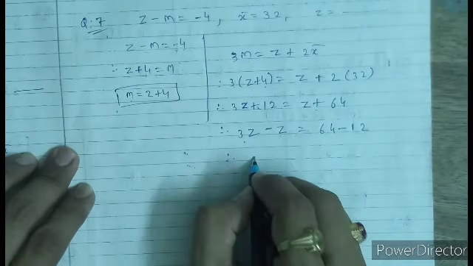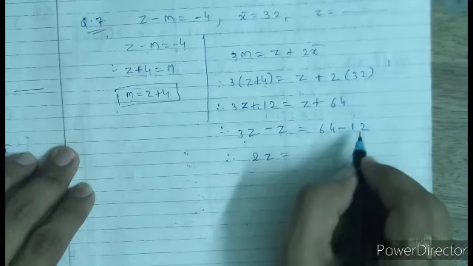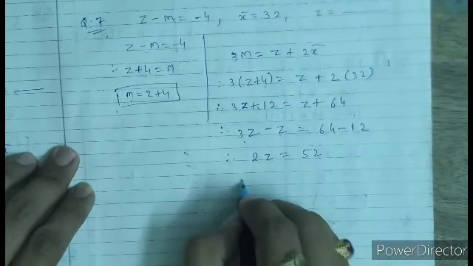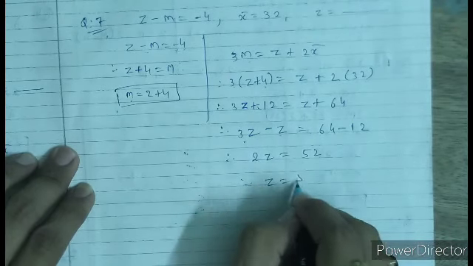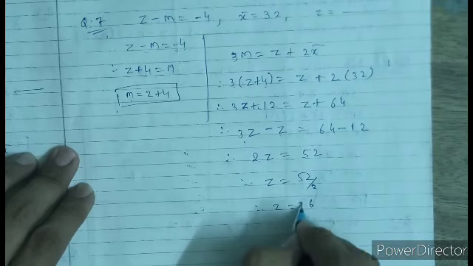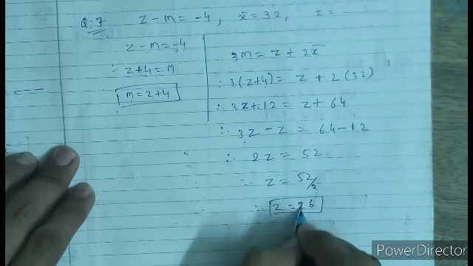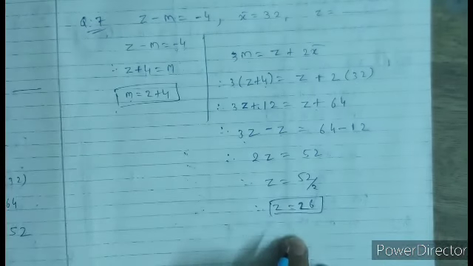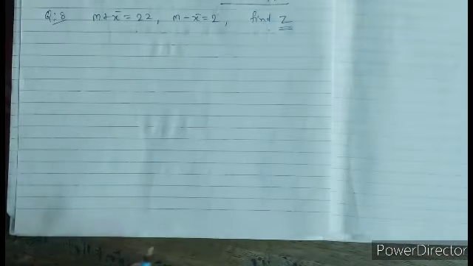So 3z minus z equals 2z. 64 minus 12 equals 52. Therefore we get z equals 52 divided by 2. Therefore z equals 26. So this is the way we can get z in this sum. Now let us take one more question.